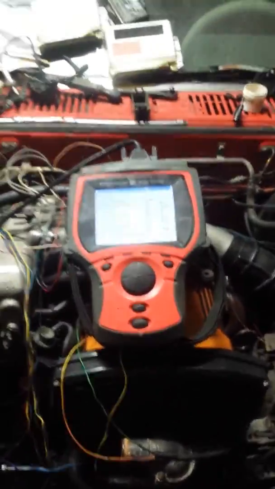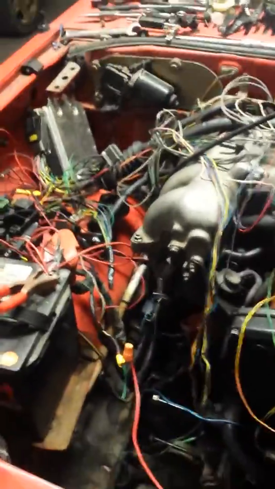Alright, let's see if I can get this recorded. This is my FE3 swap, and it's still on start, so I'm going to try to do a video. Maybe y'all can help me out from here.